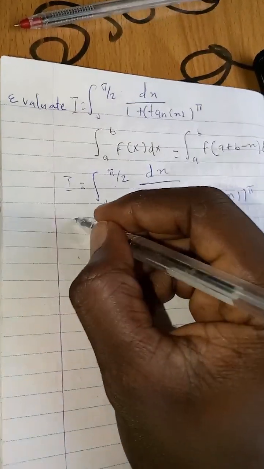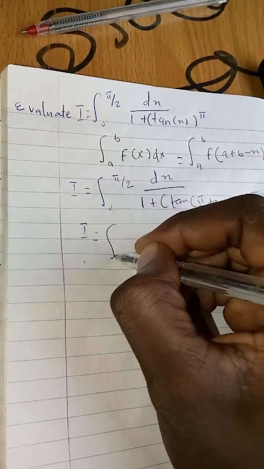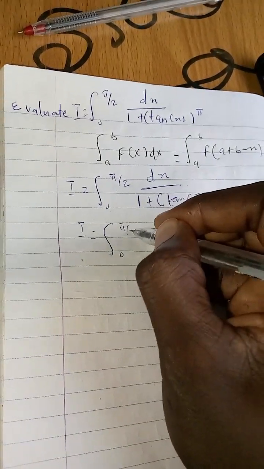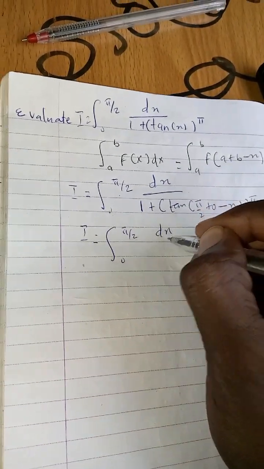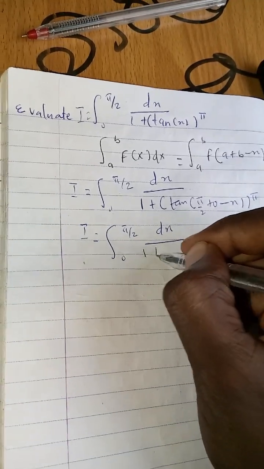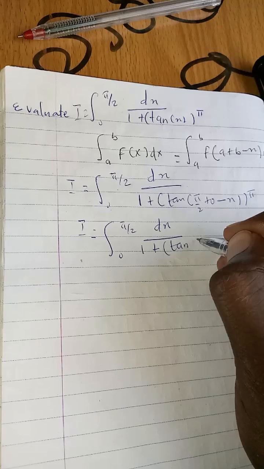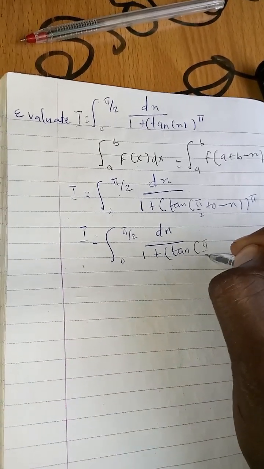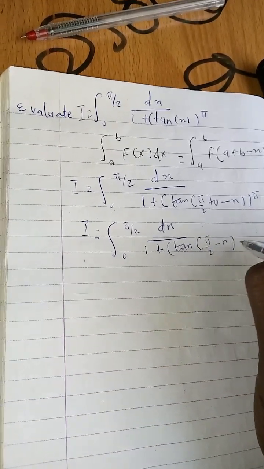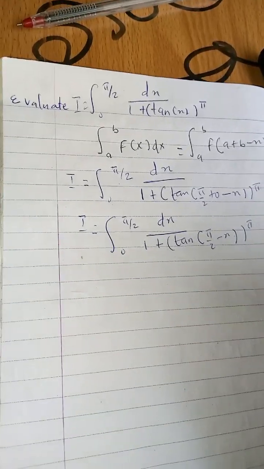So I is equal to the integral from 0 to pi over 2 of dx over 1 plus tan of pi over 2 minus x raised to the power of pi.